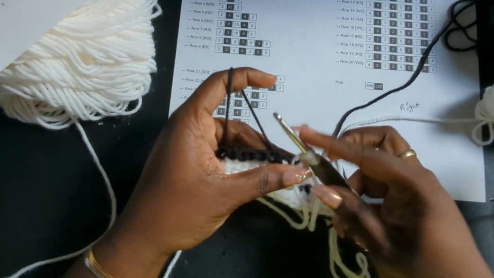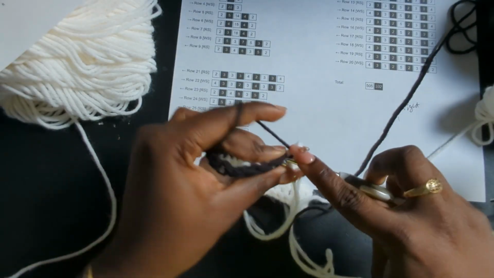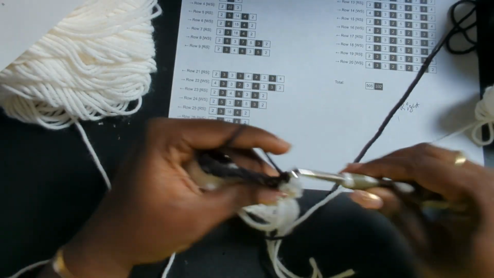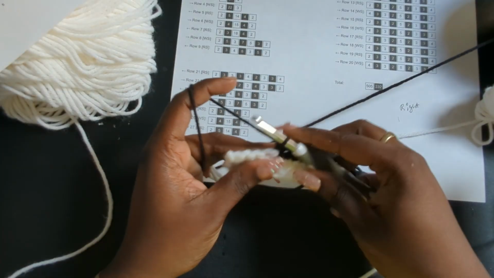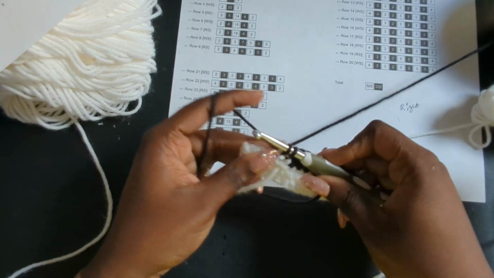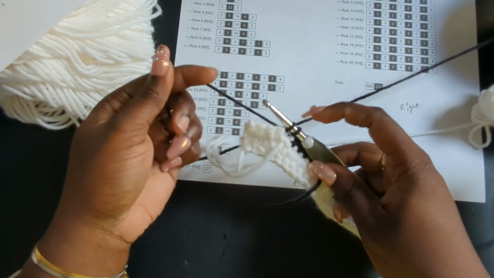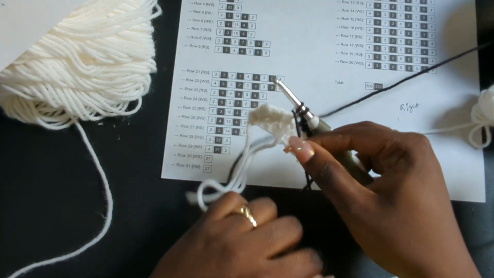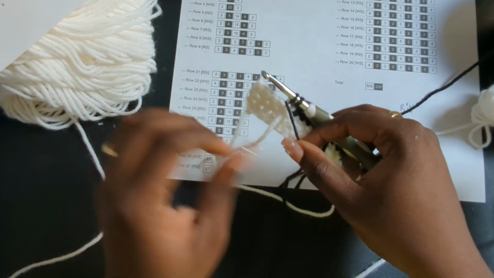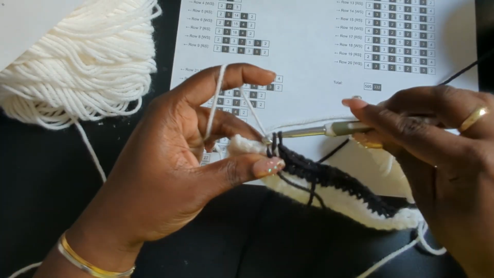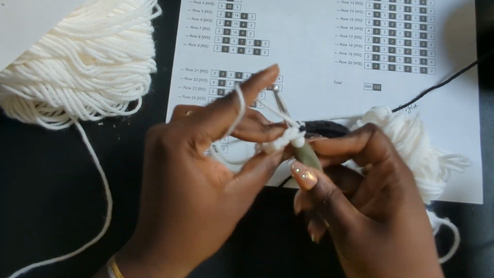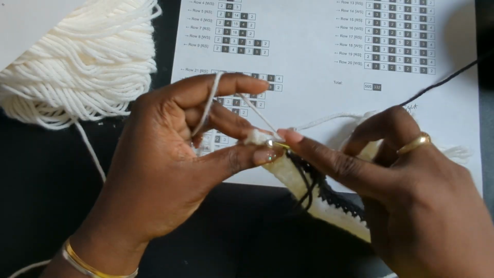We put the white down, pick the black back up because it was sitting there from the previous row. And so this is the end of our black. That's our last stitch. Keep it on the wrong side. Pull the white up. Pull through and finish our last 3 stitches.